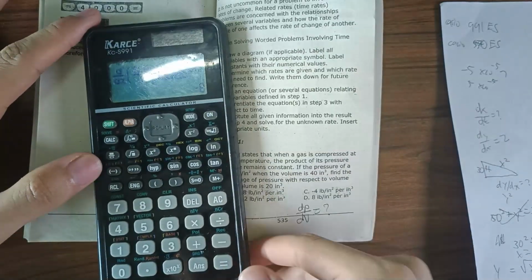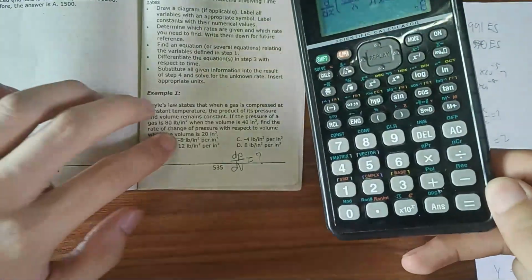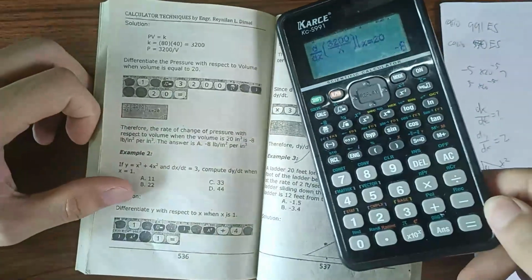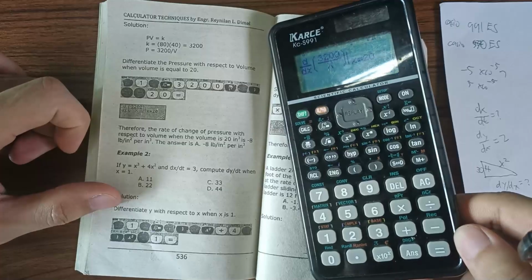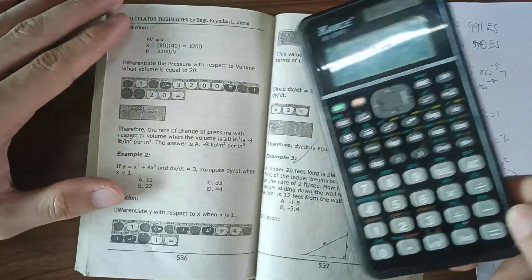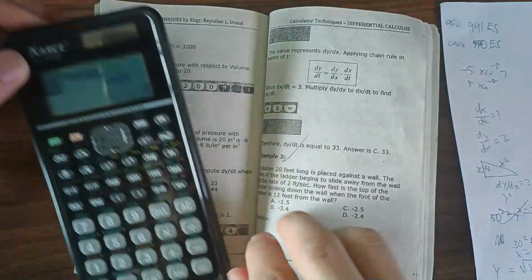So that will be 8, and then we will multiply the answer. No, actually this is our answer. Our answer is -8.